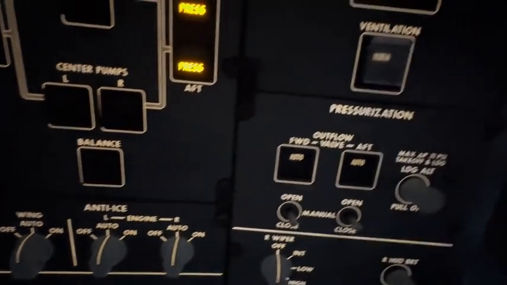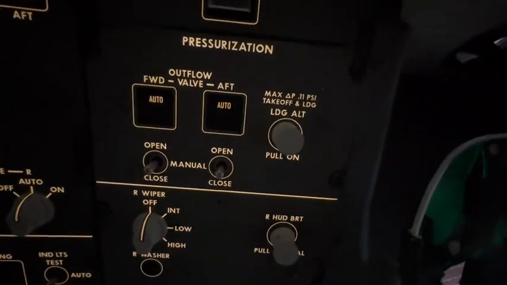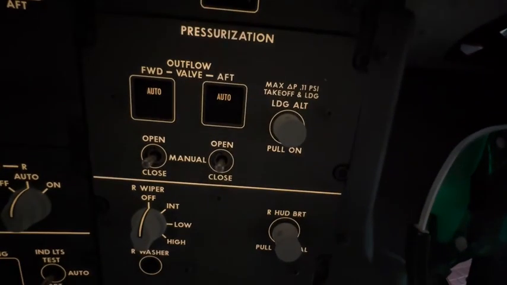Up next, you have your pressurization panel, and it's very simple. The 787 has two outflow valves, one forward, one aft. As long as it's set to auto, it will do everything automatically. Pilots will never have to touch this. If you push those buttons, you're going into manual mode. That's why you have the switches to open and close. The outflow valves are the units that regulate the cabin pressure.